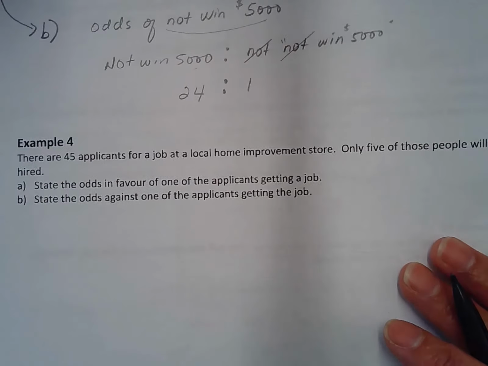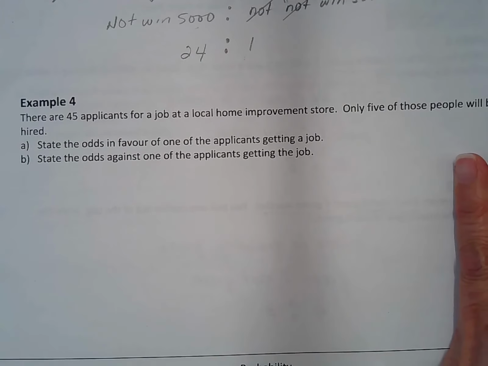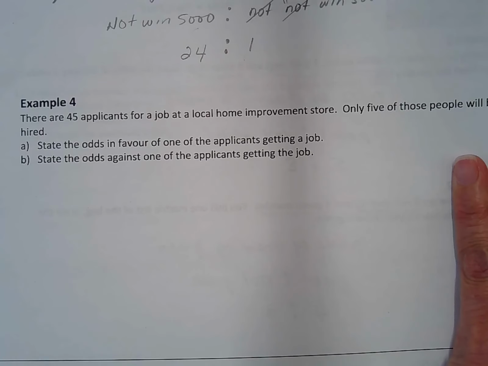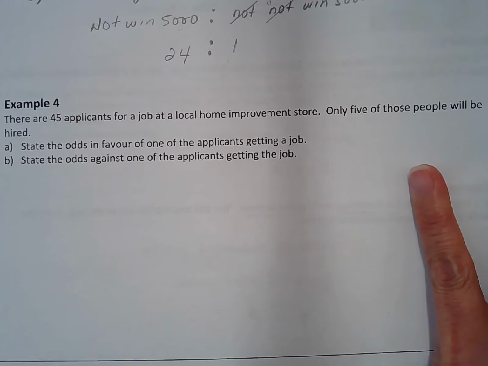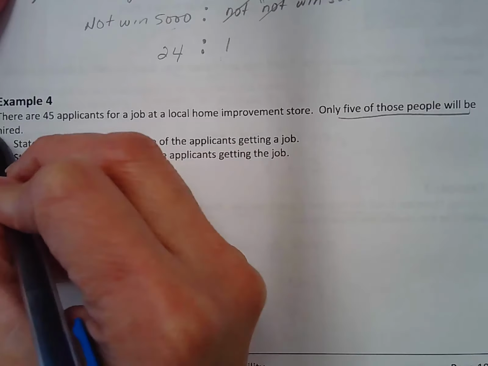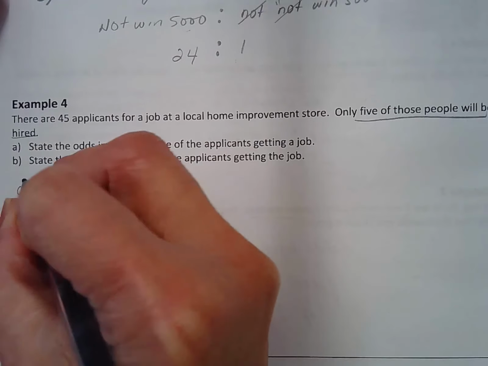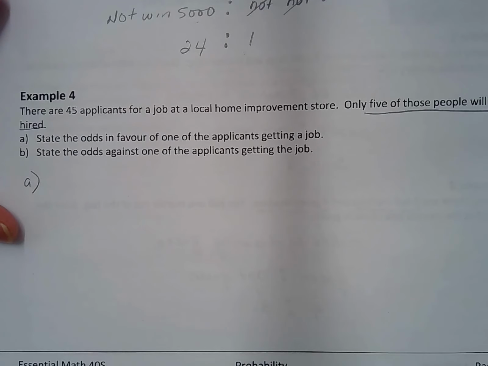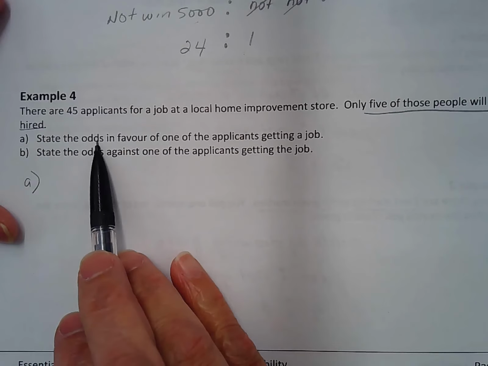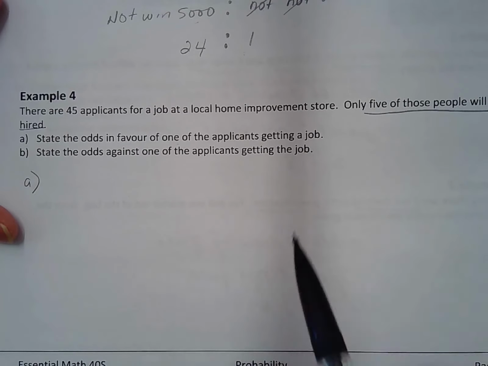Okay. Final example. There are 45 applicants for a job. Only five people will be hired. The question is, state the odds in favor of one applicant getting a job.